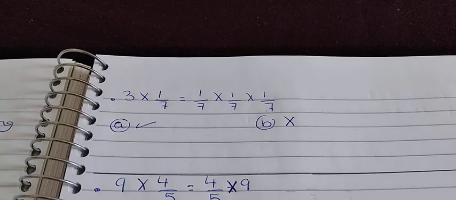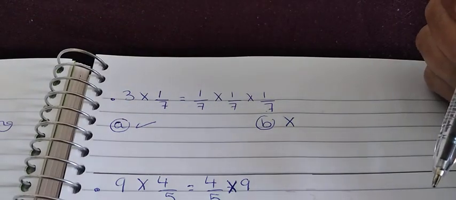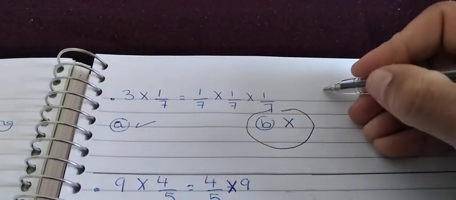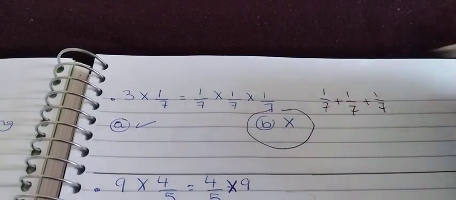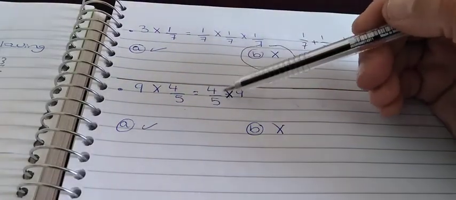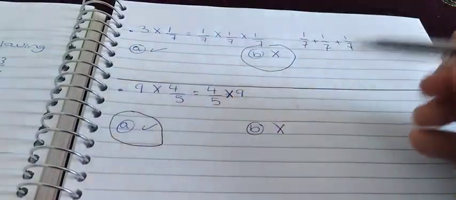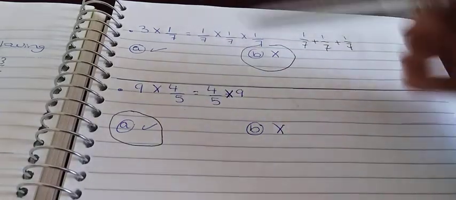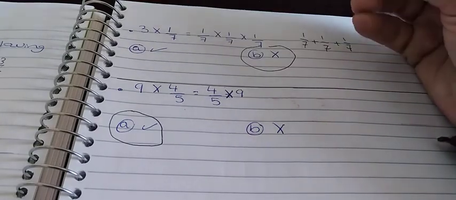3 times 1/7 equals 1/7 times 1/7 times 1/7. No, it's a wrong answer. 3 times 1 over 7 equals 1 over 7 plus 1 over 7 plus 1 over 7, not multiply. Okay? 9 times 4 over 5 equals 4 over 5 times 9. Yes, this is the commutative property of multiplication. Remember, my friends, I can switch the numbers. So 9 times 4 over 5 is the same as 4 over 5 times 9. This is the commutative property of multiplication.